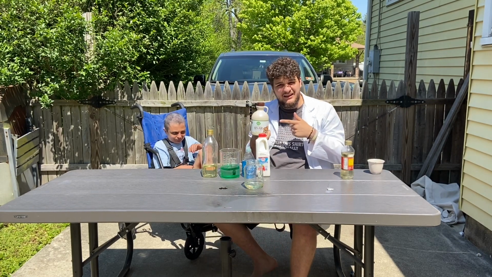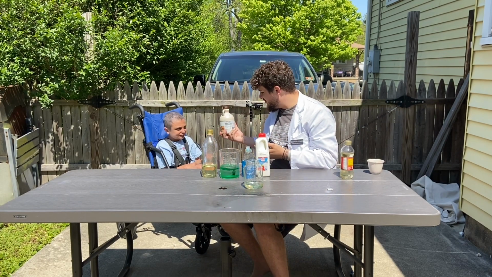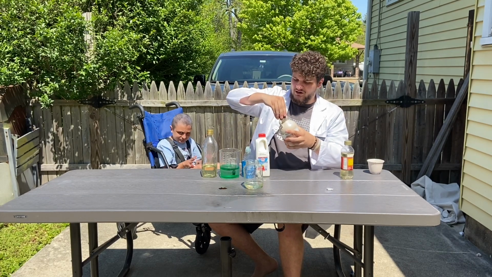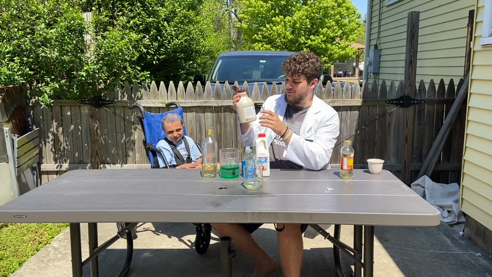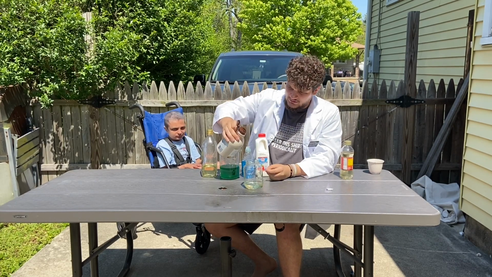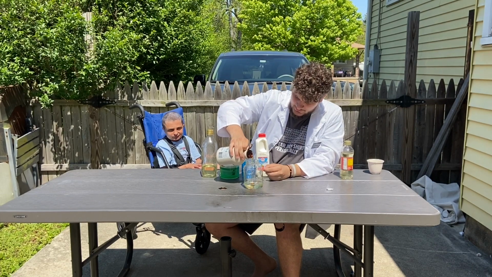If you love pancakes like we do, you got to try this maple syrup. It's excellent. All right, so it's 100% maple syrup. Make sure that you're using 100% pure maple syrup, not just the store-bought kind. So next, we're gonna pour that in.